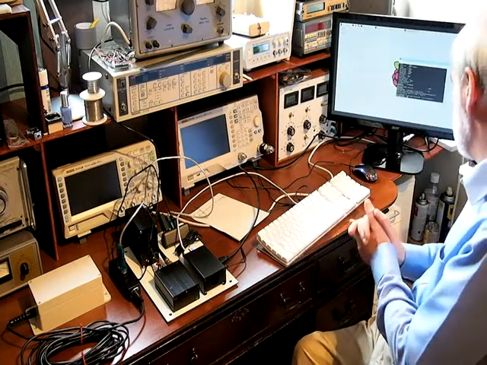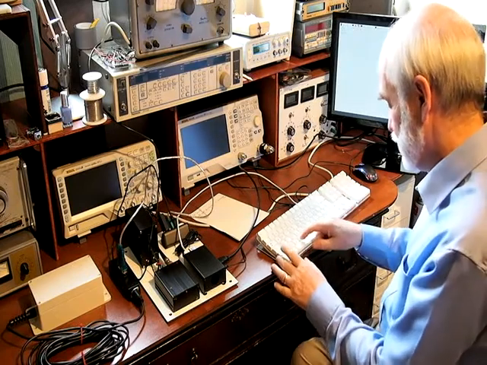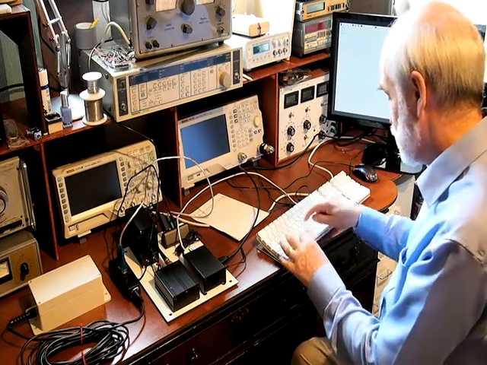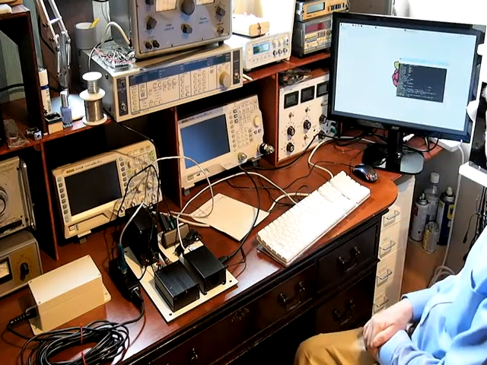So we have GPSD, the daemon, running, and then an X window program, xgps, to look at the data.